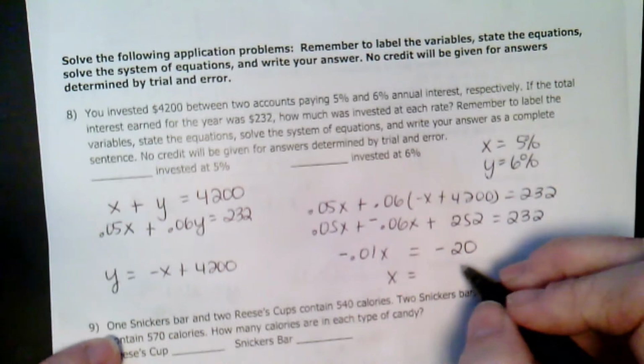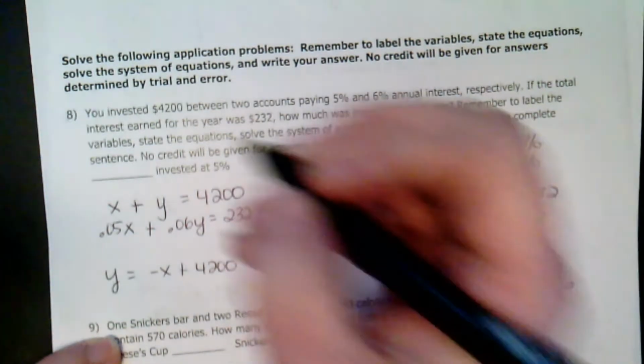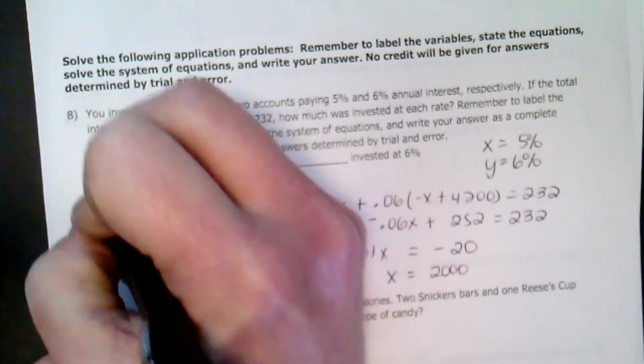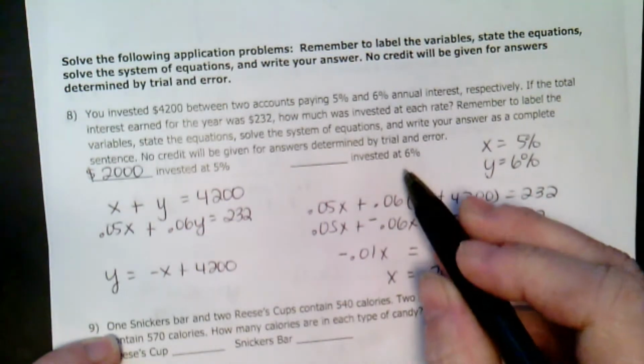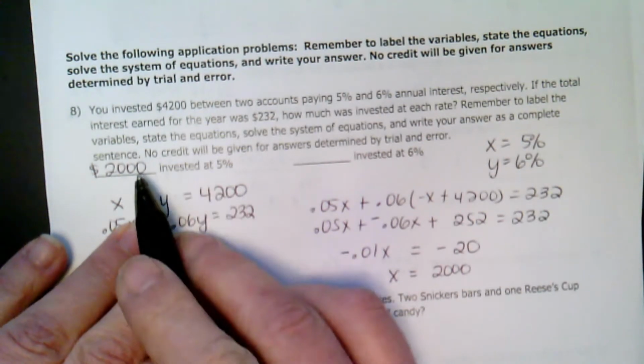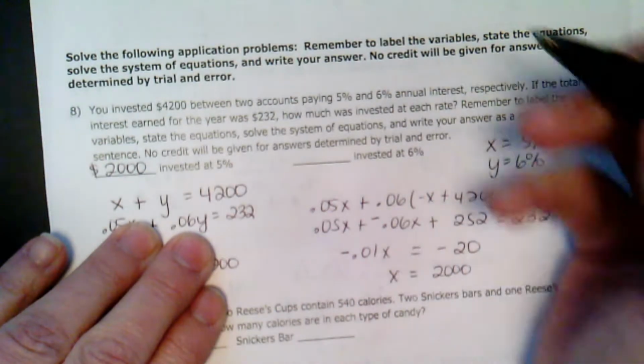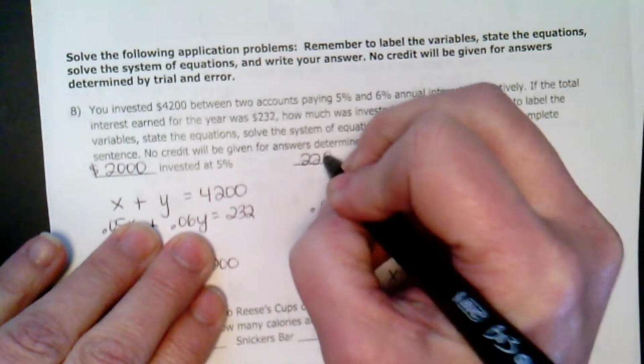And then I divide them out, I get 2,000. So that means that my 5%, I get 2,000. And then to find my 6%, I can go back here and plug it back in. So 4,200 take away 2,000 gives me a simple answer. So that's $2,200.